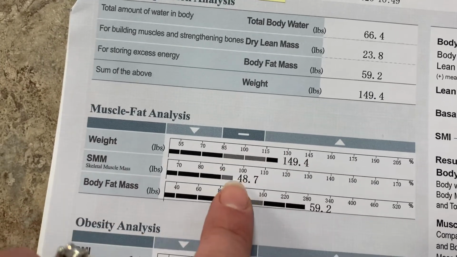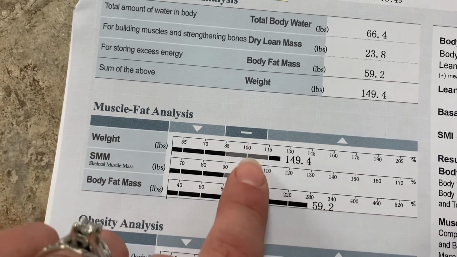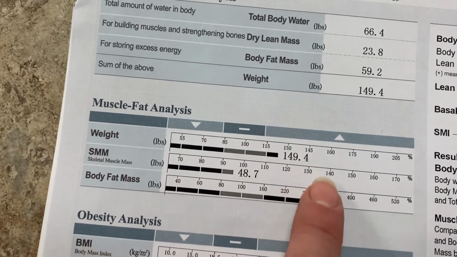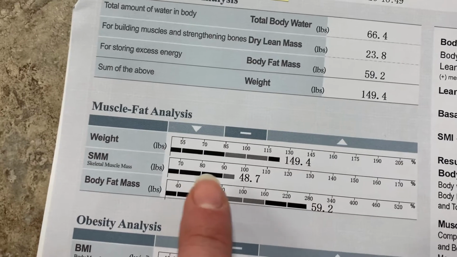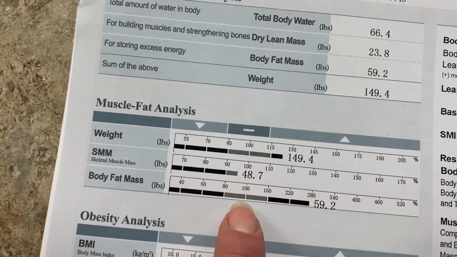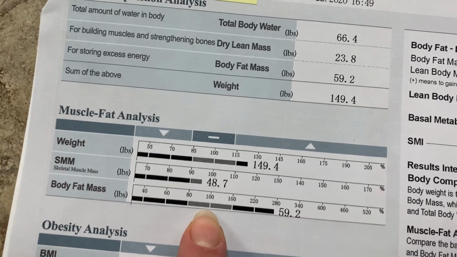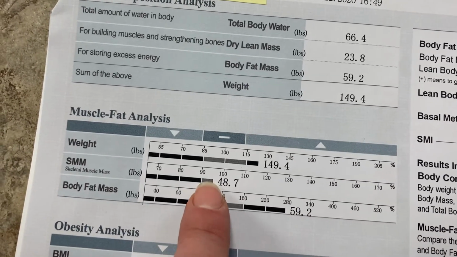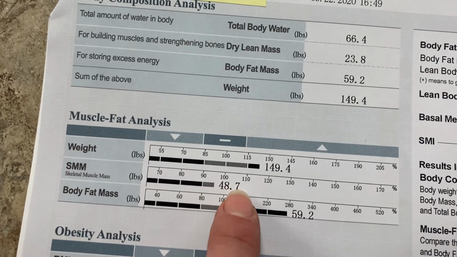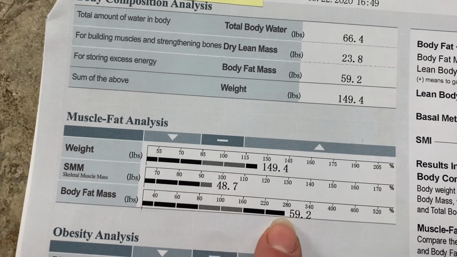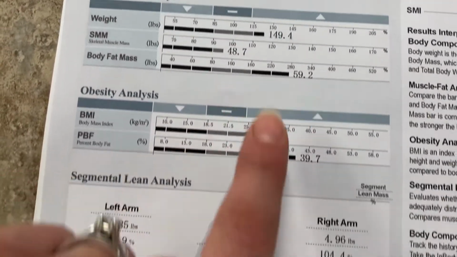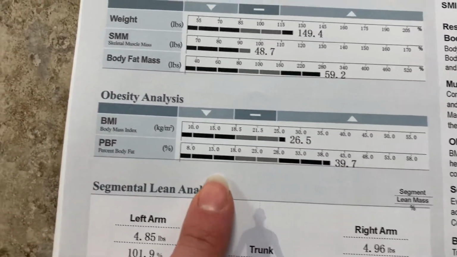Now, our little graph here makes a slight C shape, and ideally we want this graph to start to make a D shape, meaning we start to have more muscle mass on the body than we do body fat. And that's going to give us a leaner, healthier body composition. So this person's in a fairly decent range. This person could work to increase some muscle mass here, and then while also trying to get that body fat closer down here.